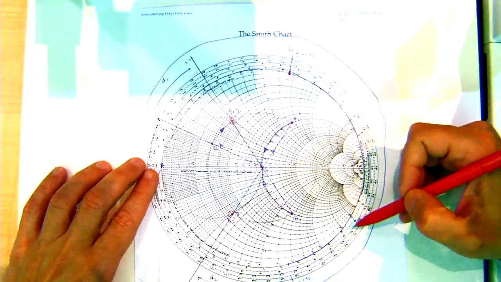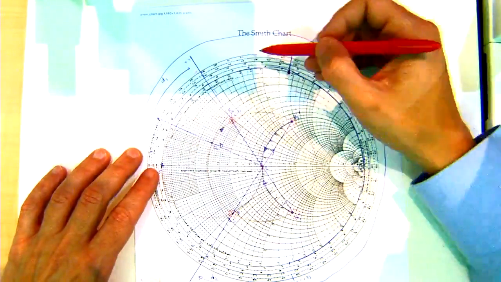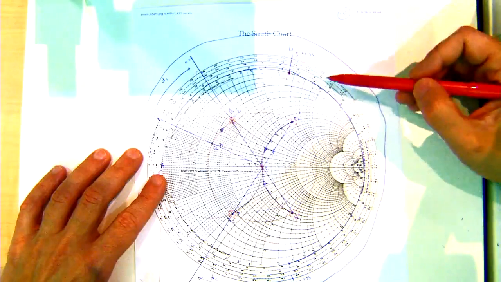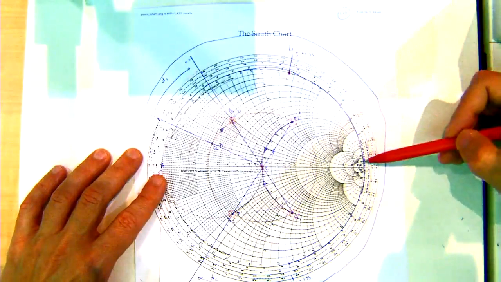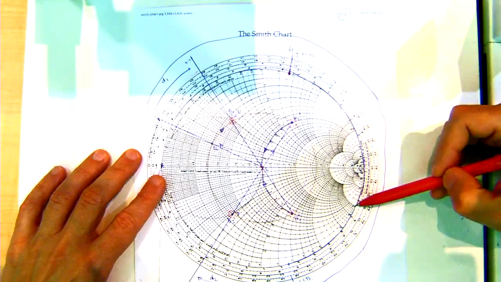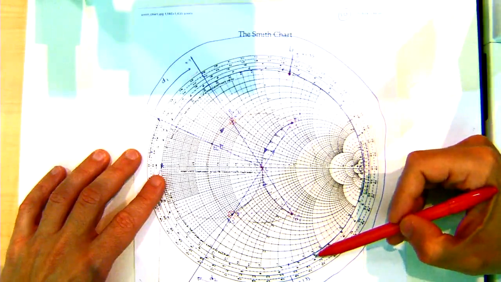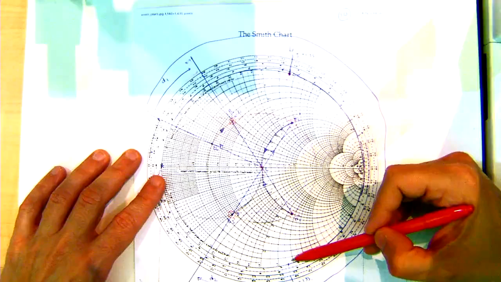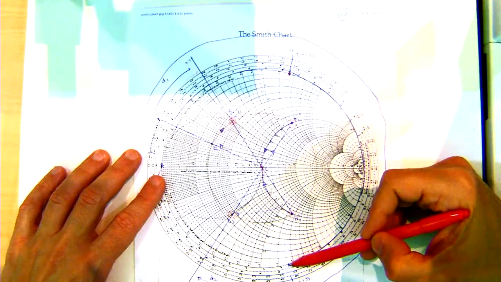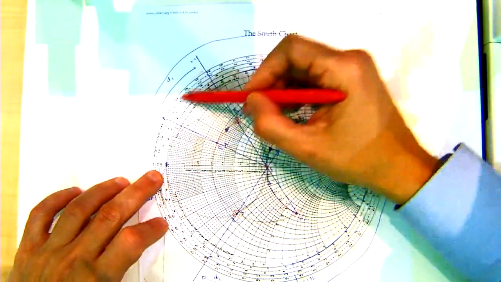As the length of the open stub increases, it goes from 0, it hits 1, 1.3, 1.8, 2, 3, and so on to infinity, then 50, 20, 10J, minus 5J, minus 4J, minus 3J, minus 2J, minus 1.6J, minus 1.4J, minus 1.33J.